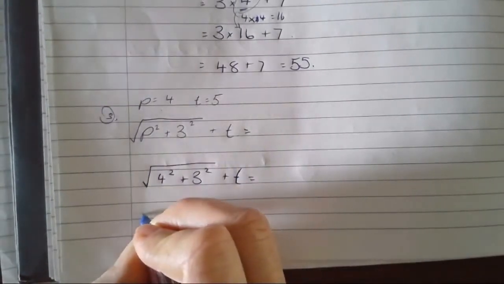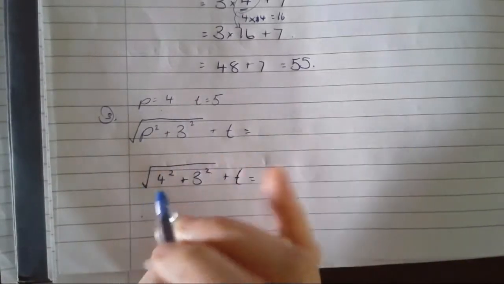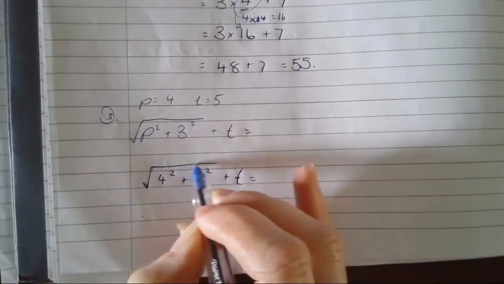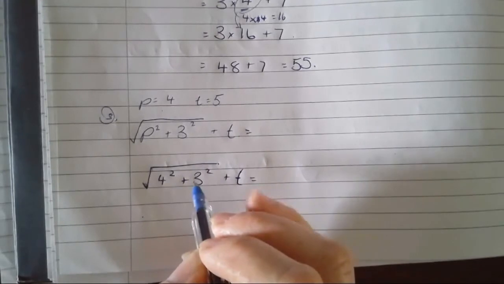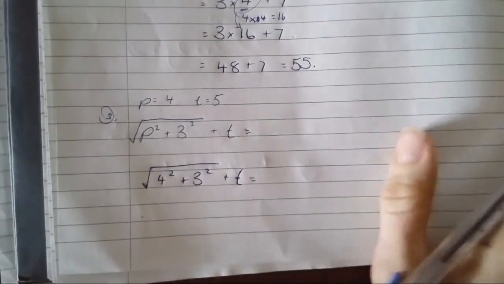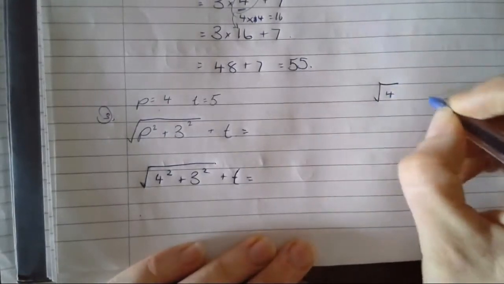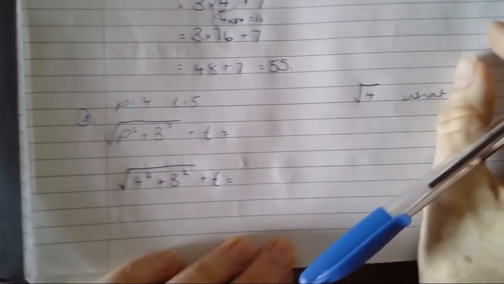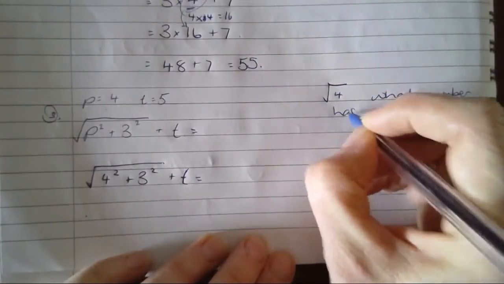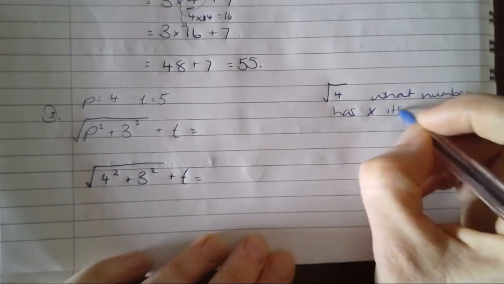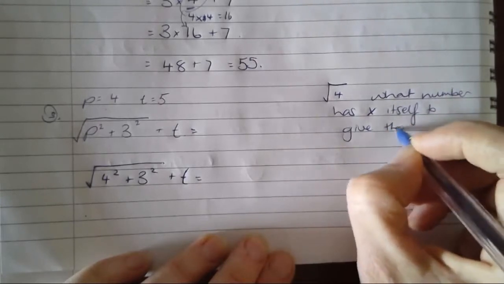So our next step is our operations. In terms of order of operations, anything that has a square root symbol over the top of it, everything underneath it needs to be done first. Let's just recap. What does a square root mean? It means what number has times itself to give that value.